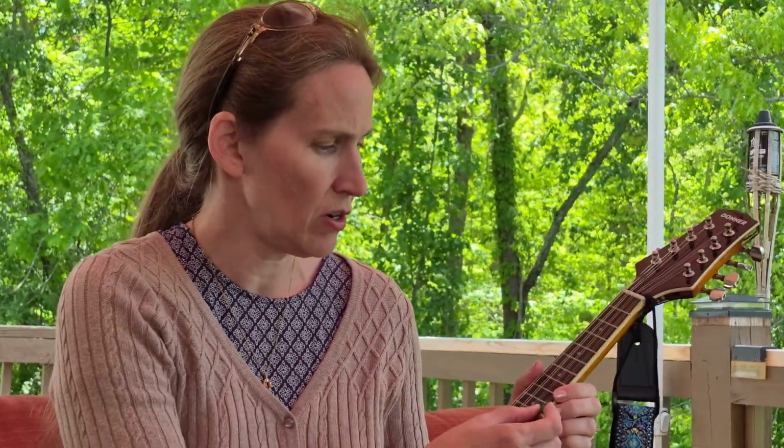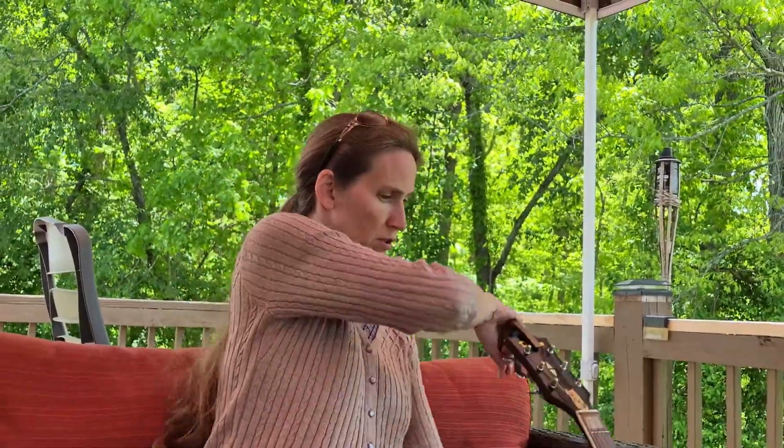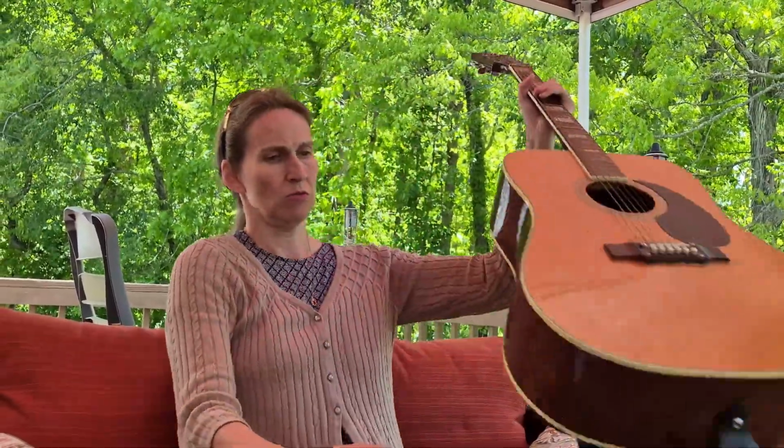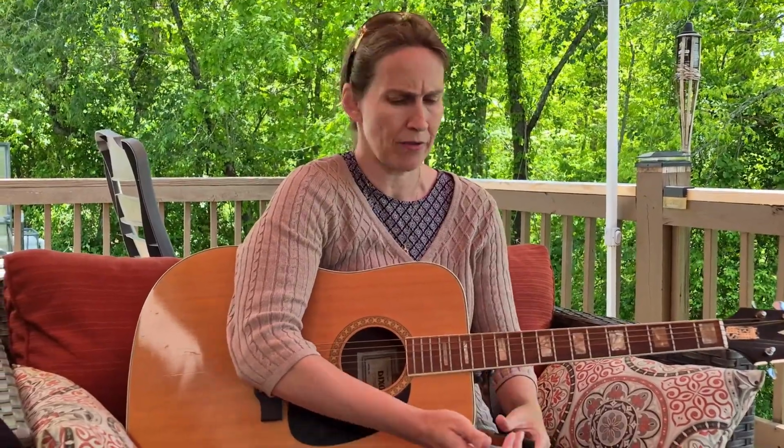One other thing about tuning and chords that's very useful to know is the capo. So this tool right here on my guitar will allow you to play in other keys without knowing necessarily every chord out there.